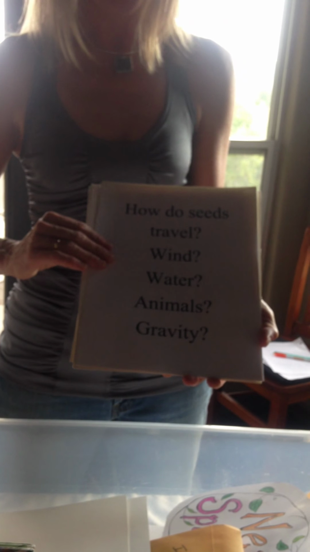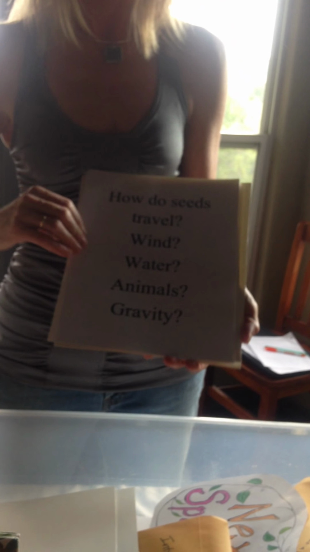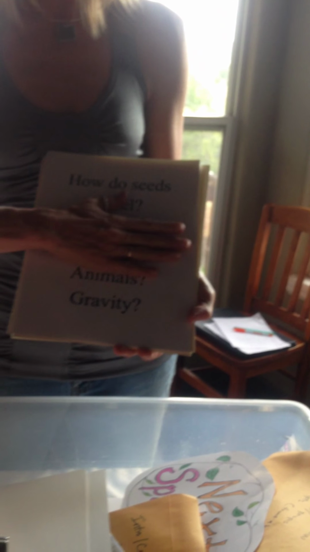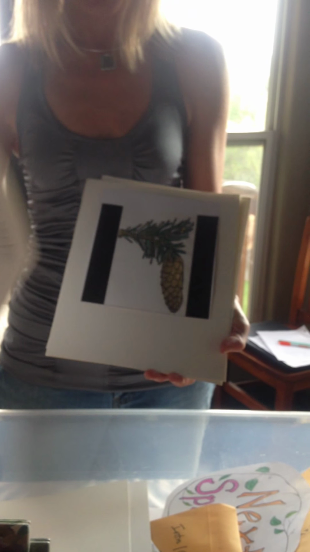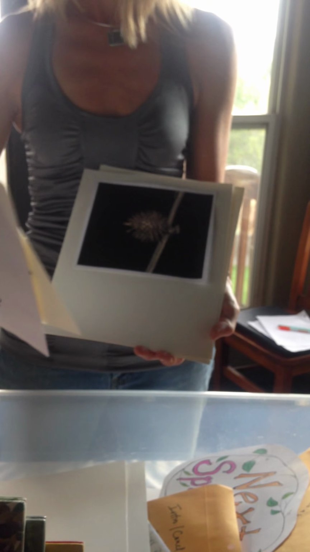Here are some of the opening questions. What is a seed? And then, what does a seed need to grow? And then, how do seeds travel? Wind, water, animals, and gravity. And behind that, you can either cover that up and then have them guess. This one is talking about gravity.